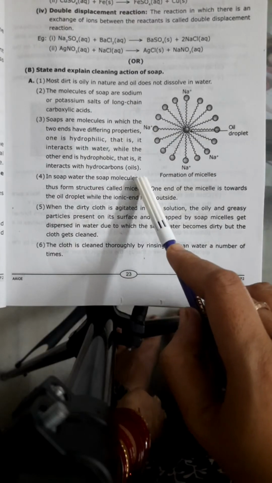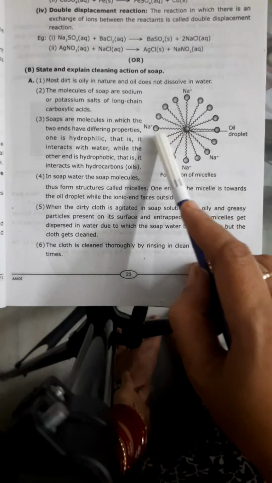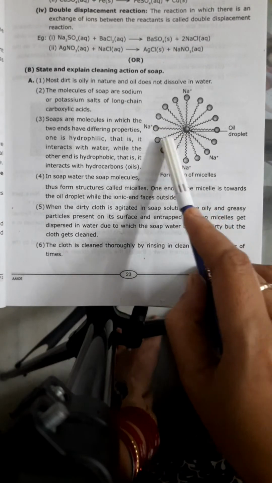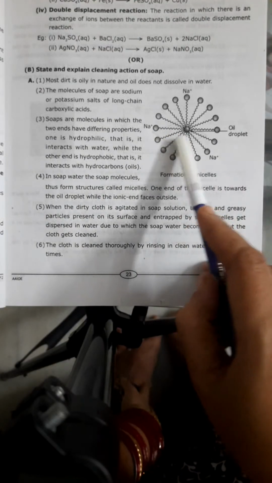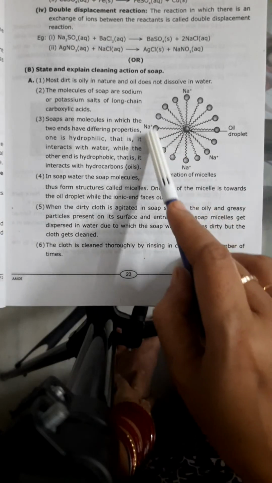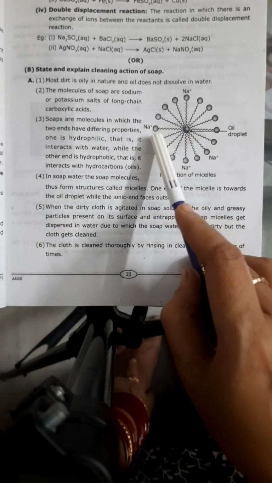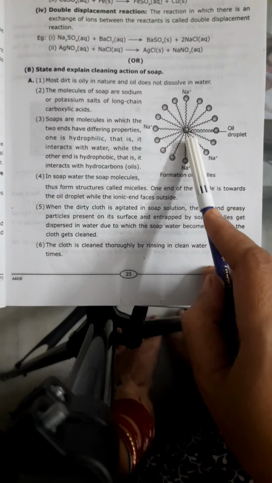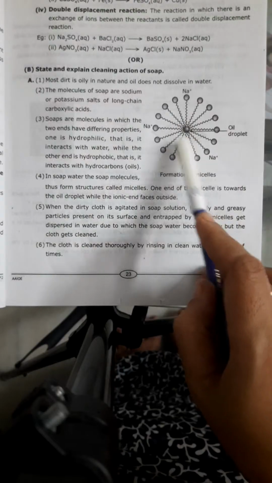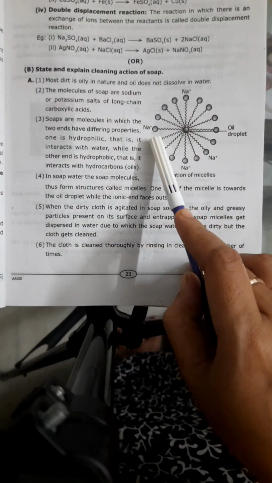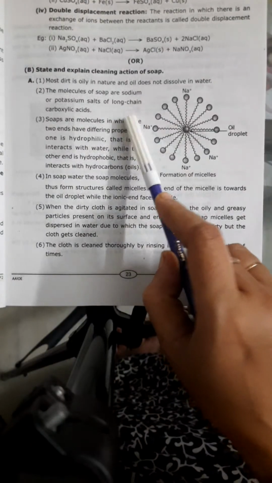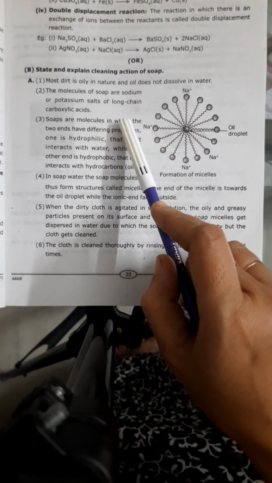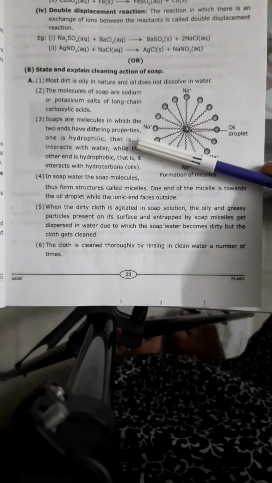Soap has 2 parts: one is the tail part, the other is the head part. The tail part is hydrophobic in nature and the head part is hydrophilic in nature. So the head part will interact with water, and the tail part will interact with dirt and oil. First point: soap is the sodium or potassium salt of long chain carboxylic acid. Then you will write about the two parts.